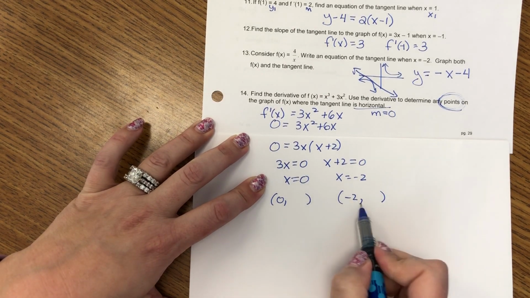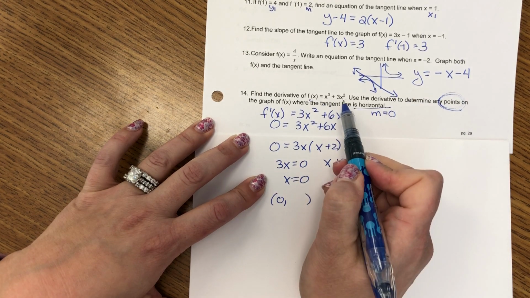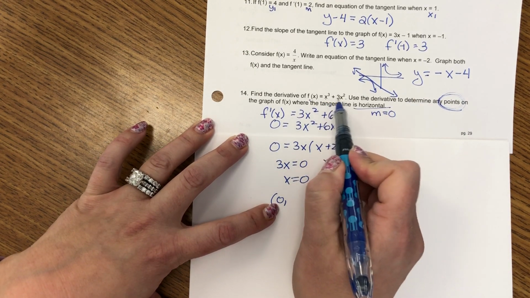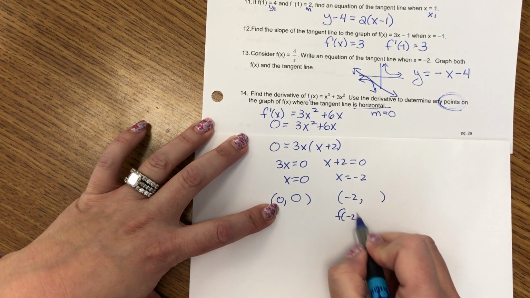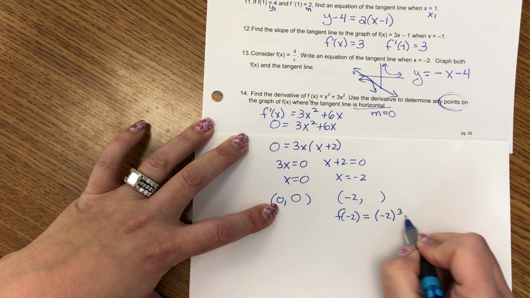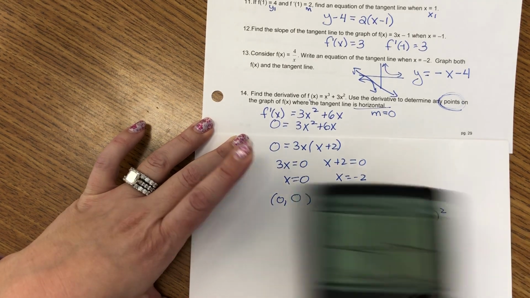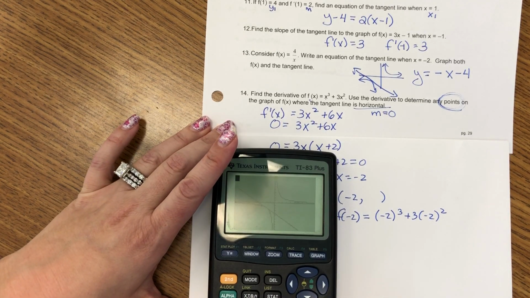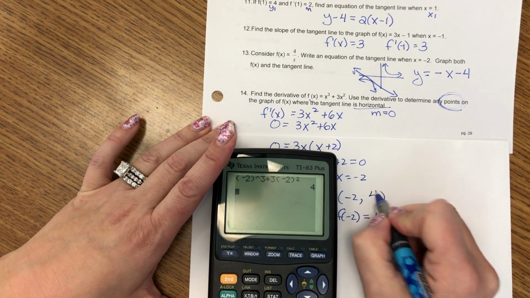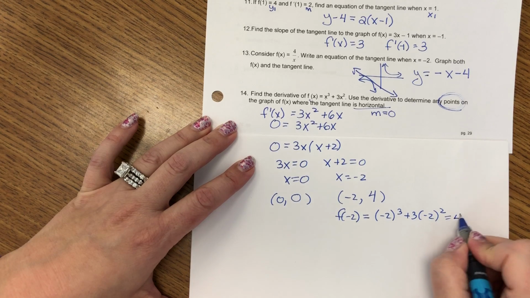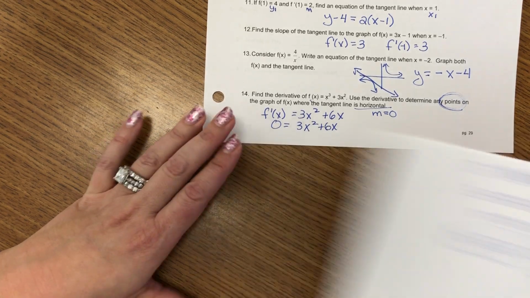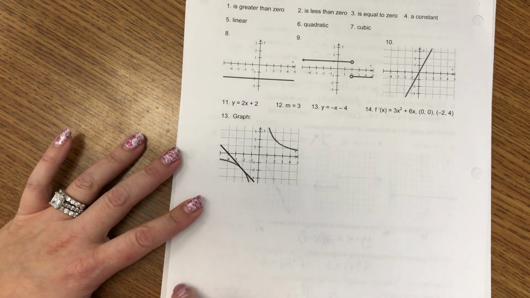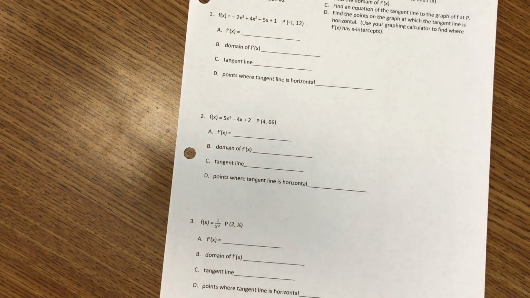coordinates. Now to get these y values, you have to use the original function. So when I substitute 0 back into f of x, I get 0. That one I can do easily in my head. Then I have to substitute in -2. I might as well use my calculator. And I get +4. So these are the 2 points where the tangent line is horizontal. Oh, those are all answers, so that means I'm done this one.